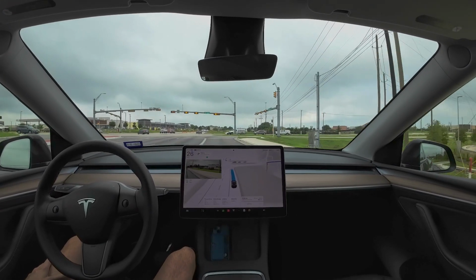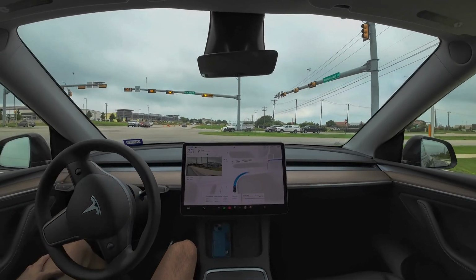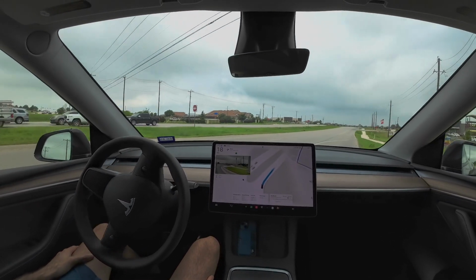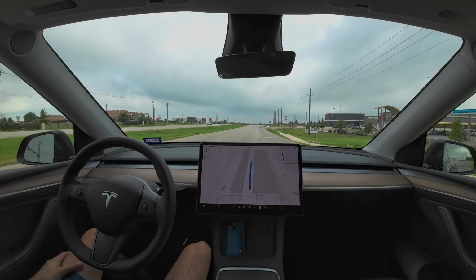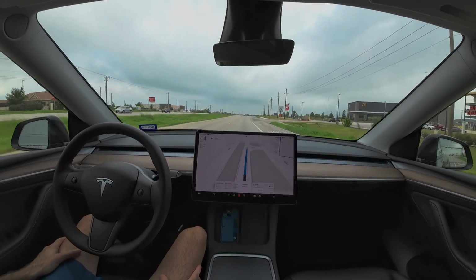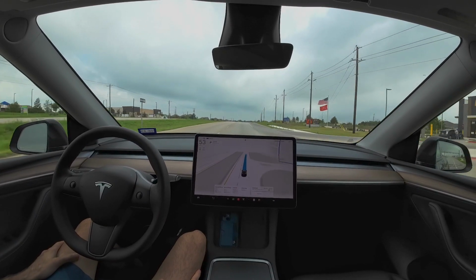Alright, we're making a right turn here. Really confident through there. Turned yellow, but the car didn't hesitate at all. Just kept right on going. Really smooth through there. That's nice to see.